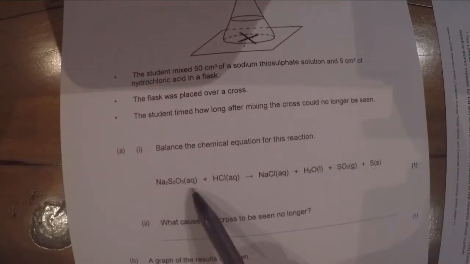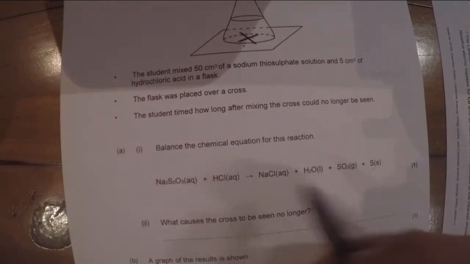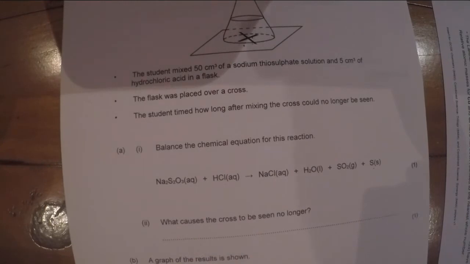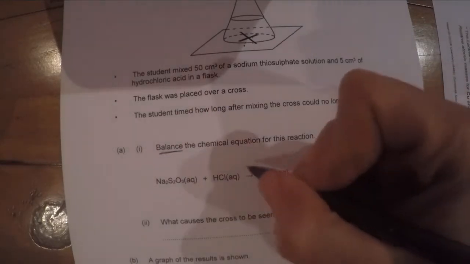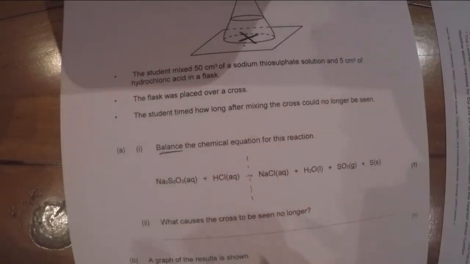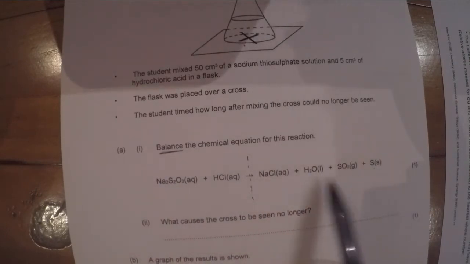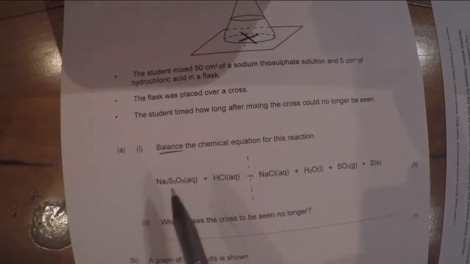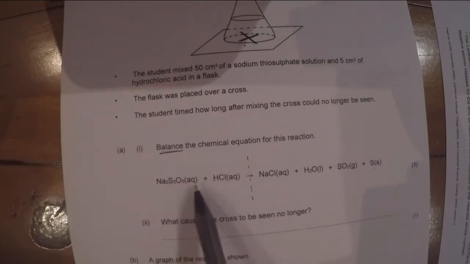And this one is a bit of a beast, isn't it? There's a lot in here, a lot of different elements, a lot of numbers to try and work out. So if we're balancing, what we're trying to do is make sure that all of the atoms on the left end up somewhere on the right. So what that means is we've got to make sure we've got the same number of each type of atom on the left side as the right hand side.